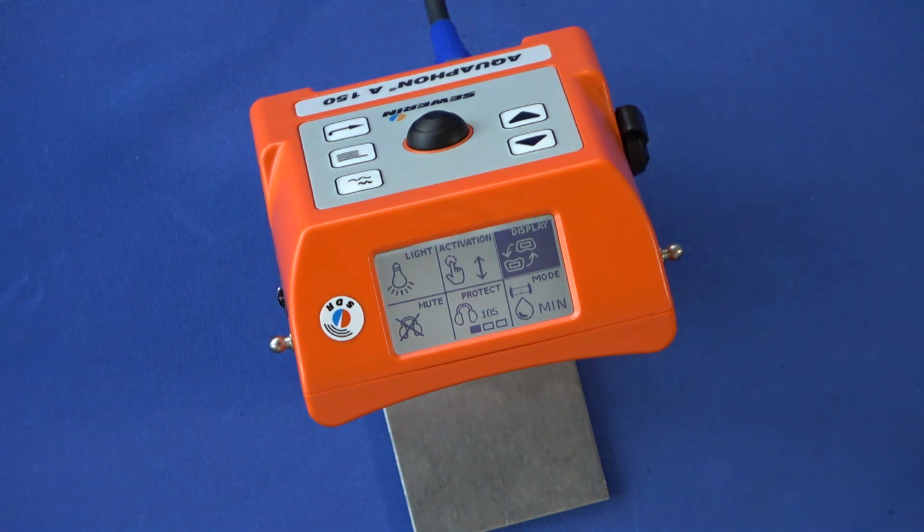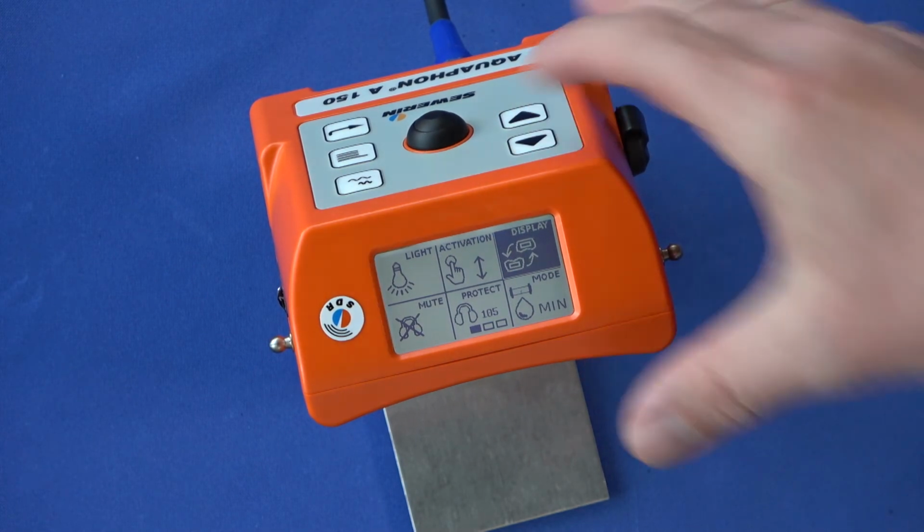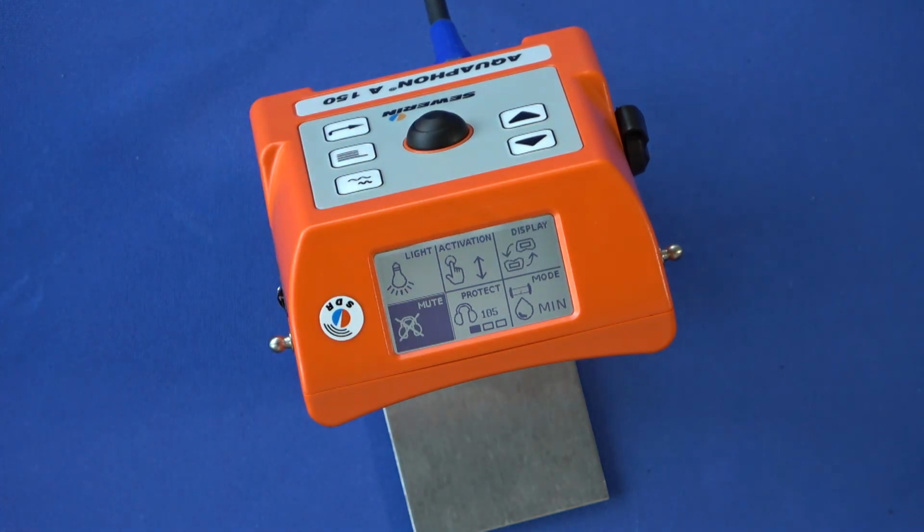In the top right setting, you enable or disable the automatic display rotation. At the bottom left, you can set how the headphones behave when the hearing protection threshold is reached, headphones off or reduced volume.